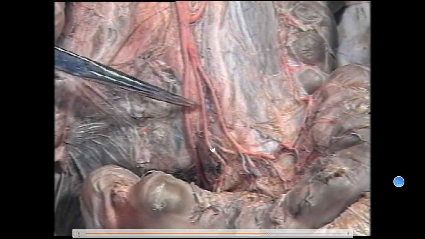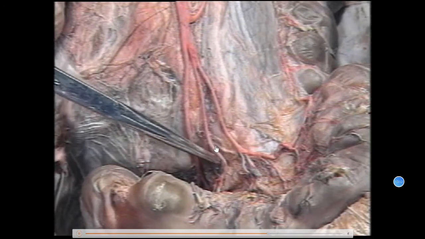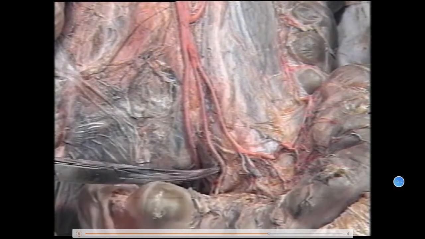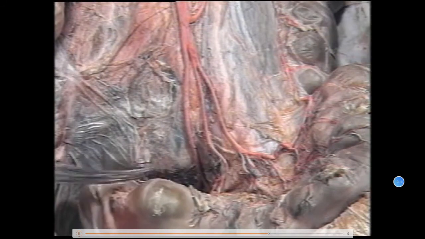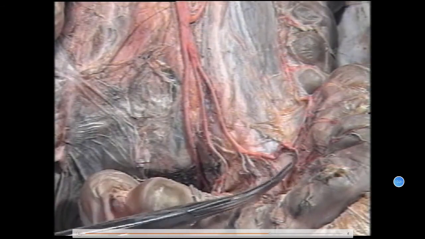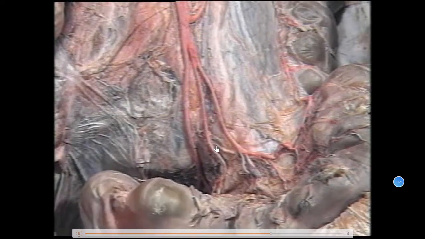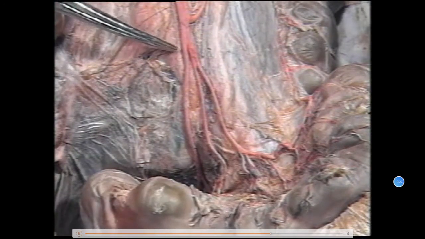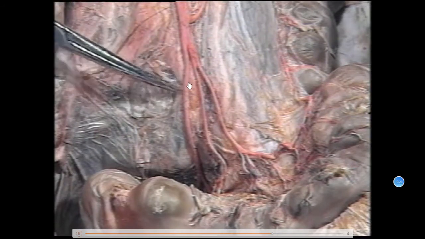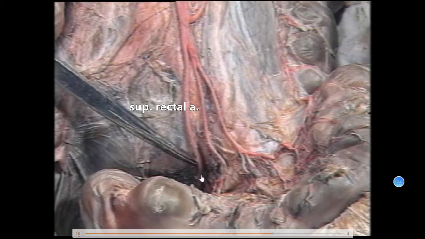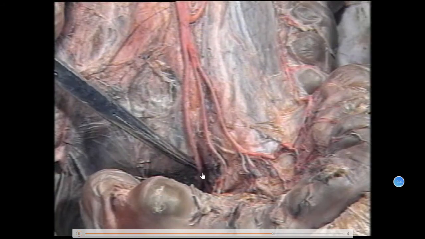This is another sigmoid colic artery. The third branch is the superior rectal artery, which supplies the superior part of the rectum.